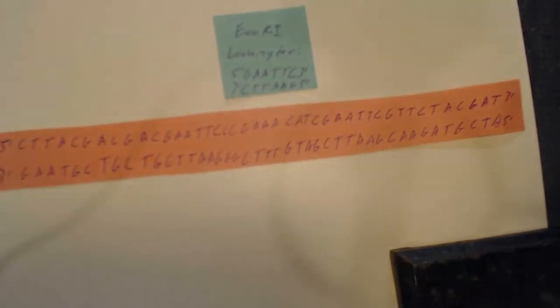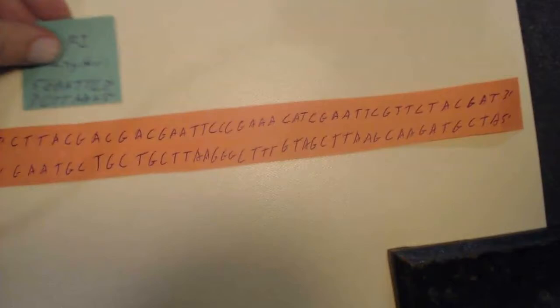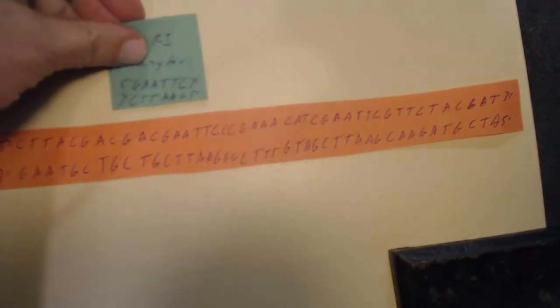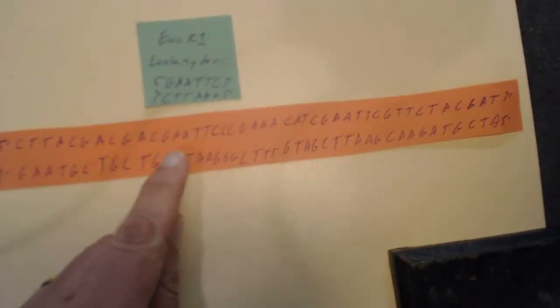Now, there are different ways that restriction enzymes can cut. This one happens to produce sticky ends, and we'll see what that means in just a moment. So it will scan along this piece of DNA until it comes to that sequence, GAATTC. Well, here it is.